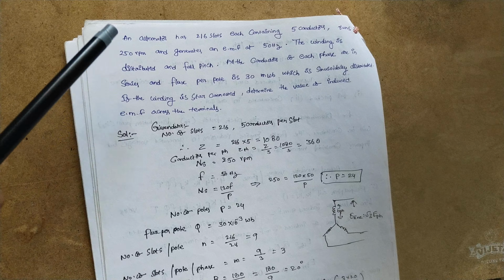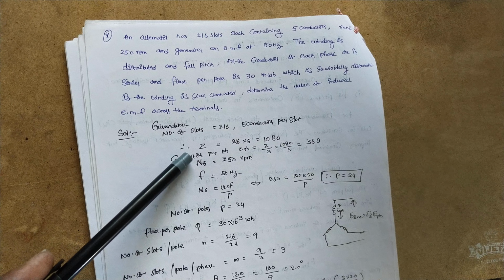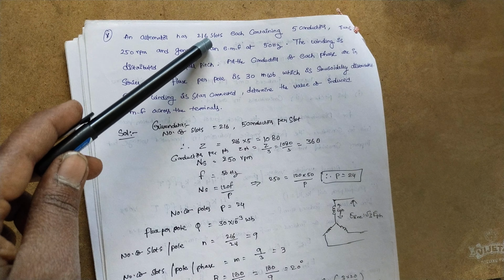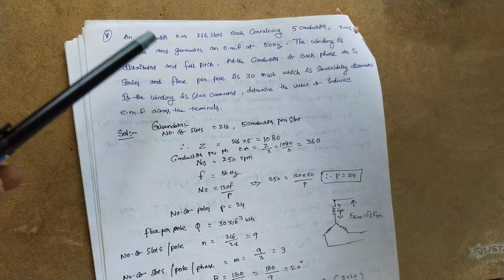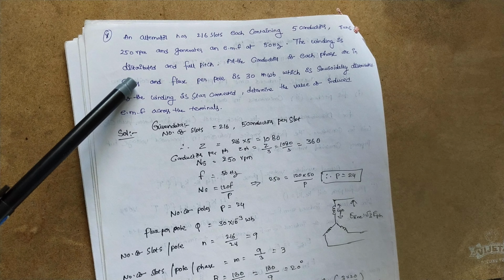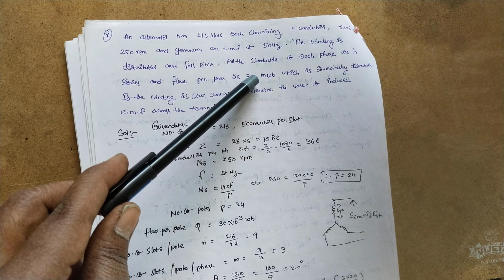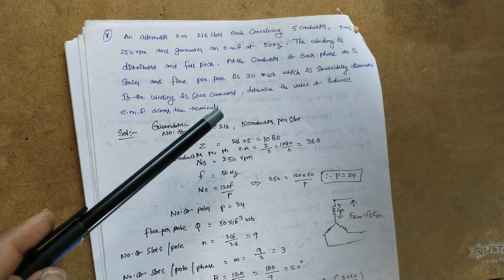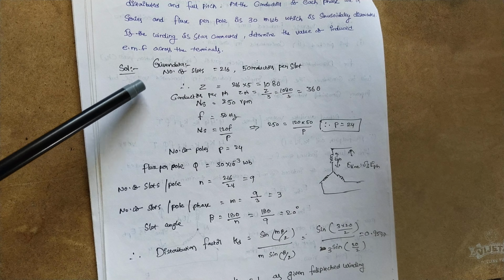It is the problem. Based on that, what are the given data? Number of slots is 216, with 5 conductors per slot. Then Z, the total number of conductors, is 216 into 5, because we are given 216 slots each containing 5 conductors. It is running at 250 rpm. The alternator is generating 50 Hz frequency. The winding is distributed and full pitch. All the conductors of each phase are connected in series. The flux per pole is given as 30 milliweber. By reading the problem, first we have to note down the given data.